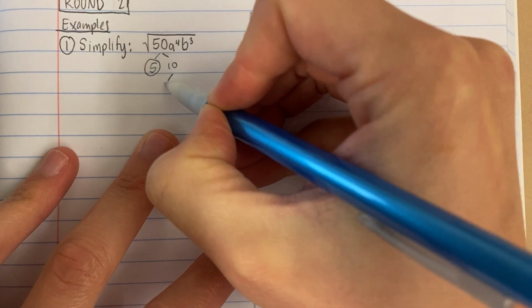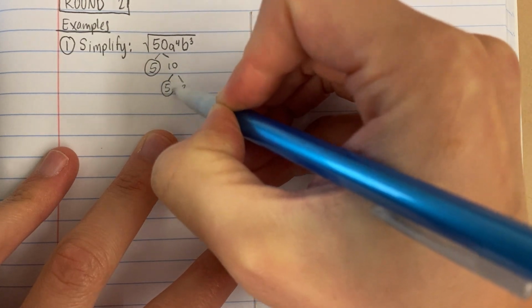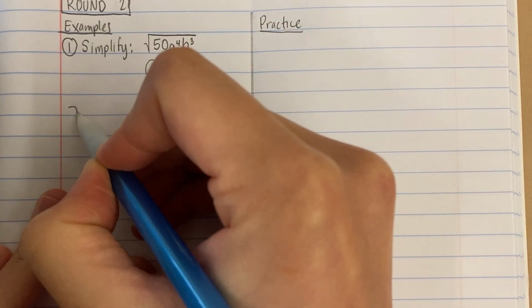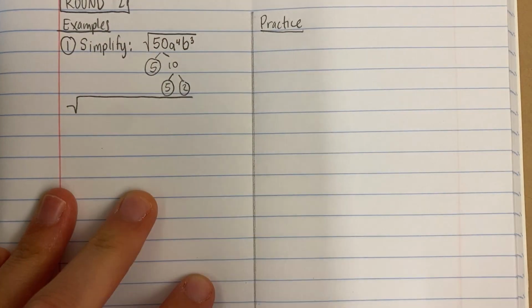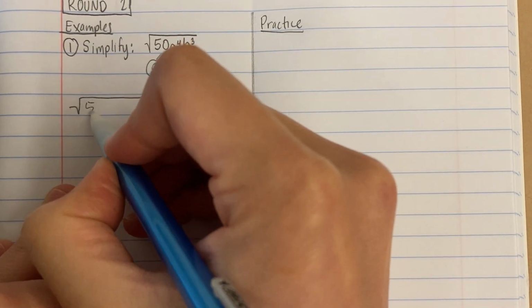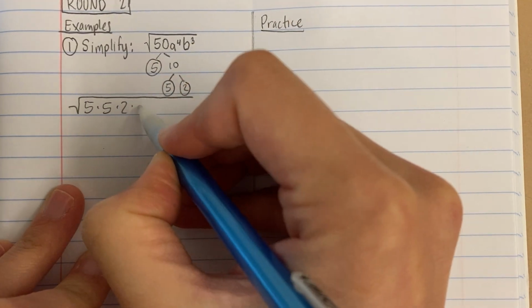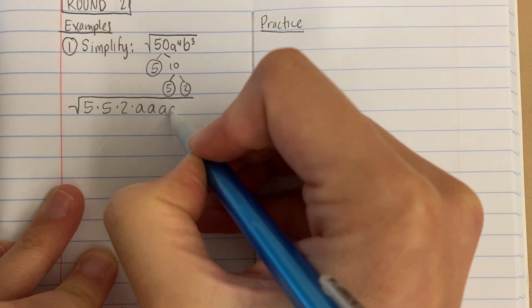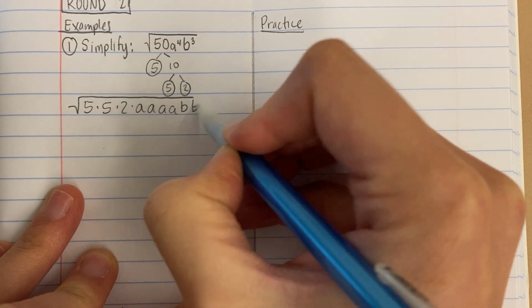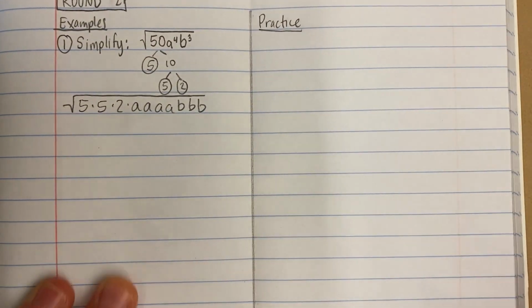5 is prime. 5 is prime again, and 2 is prime. So now I'm going to do the same thing that I was doing when I was simplifying with only a number. But this time, I'm also going to include my variables. This is 4 a's and 3 b's. And I'm going to do the same thing, right?